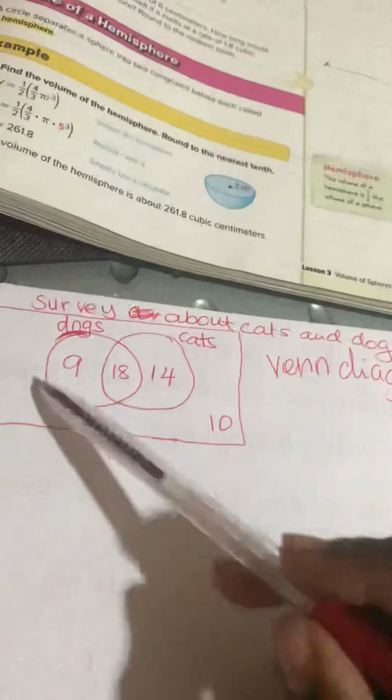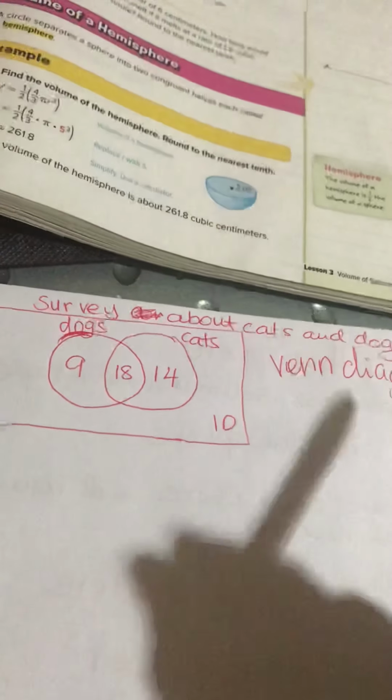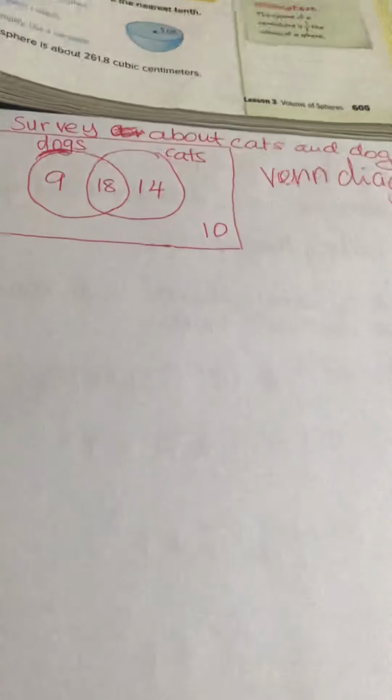Okay, grade 8. I noticed the majority of you do not know how to do Venn diagrams. This is called a Venn diagram. These are things you learn in grade 3 and 4. Now, if you don't know how to read this, life will not be easy for you for lesson 3. Because if you read wrong, everything is wrong. One little mistake makes everything wrong.